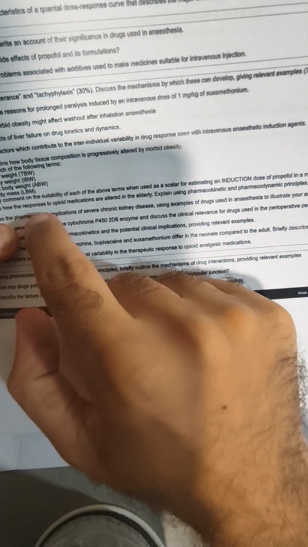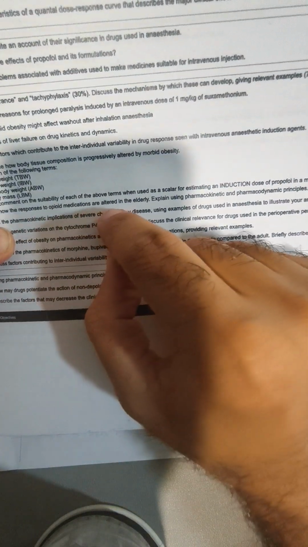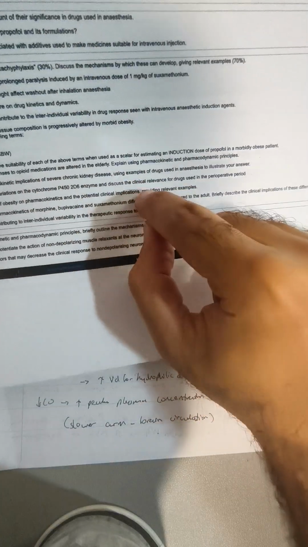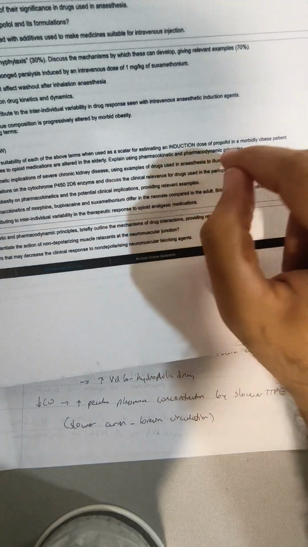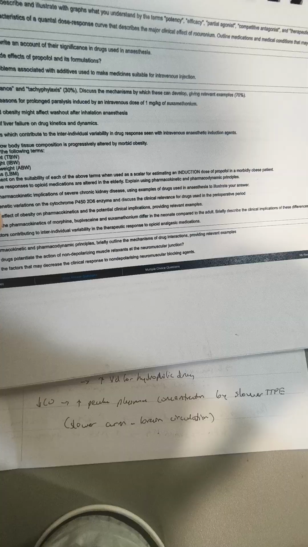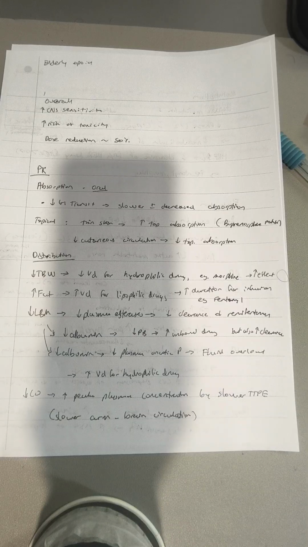Our next question is: discuss how opioid medications are altered in the elderly. Explain using pharmacokinetics and dynamics. So the question is actually to tell you why they are altered. As with most answers, if you can, leave space at the start to give your overall impression. So overall: increased CNS sensitivity, increased risk of toxicity, and therefore dose reduction to about 50%.